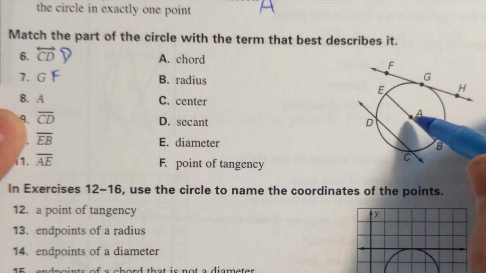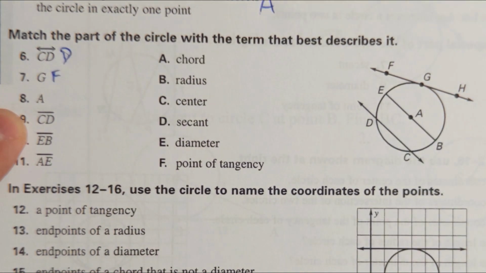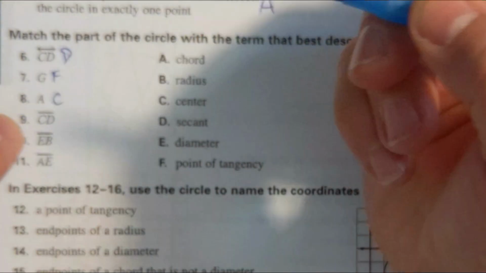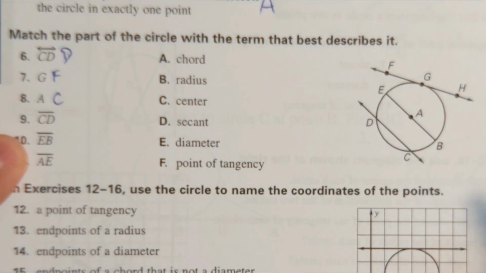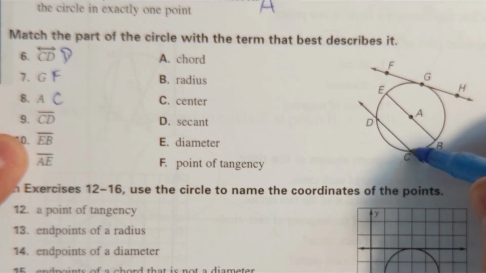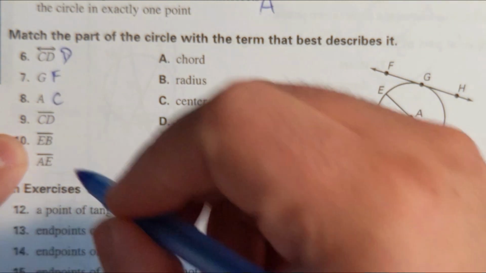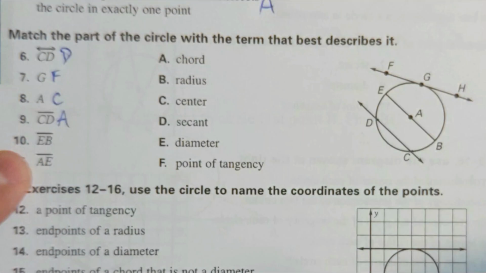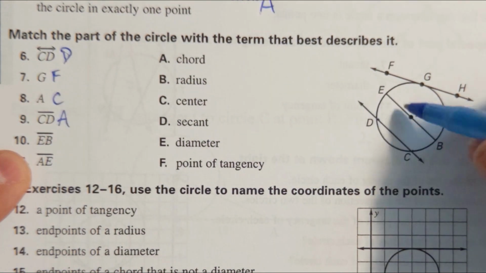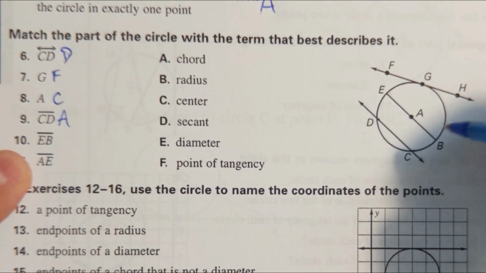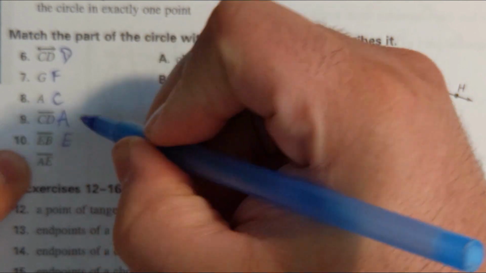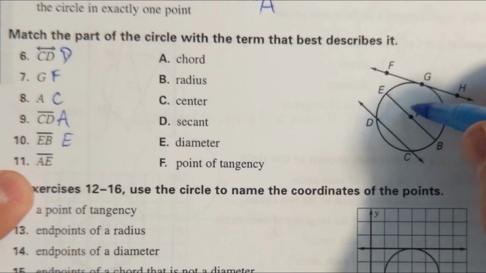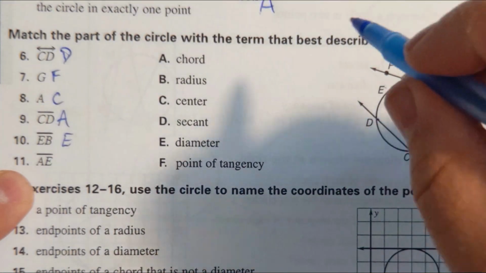A, another point. That's a point at the center, called the center. Number 9, CD is a segment. This segment hits twice, and it stops. It doesn't keep going, so that's going to be your chord. There's A. EB, going right through the center, that's going to be your diameter. E. And then AE, from the center out, that's your radius.